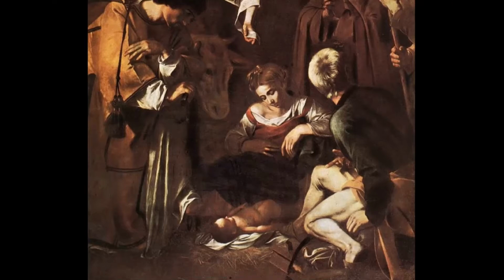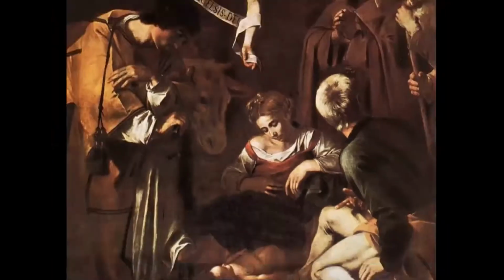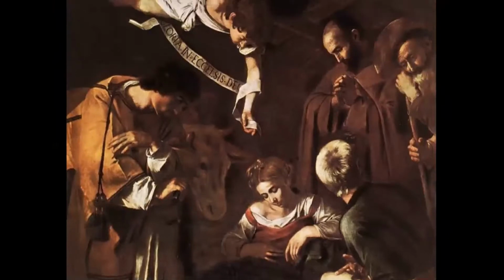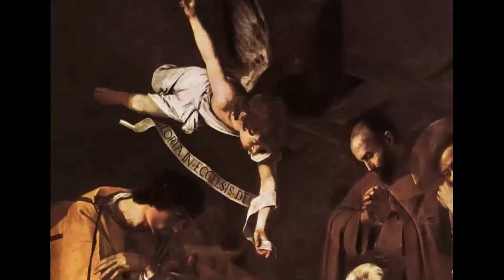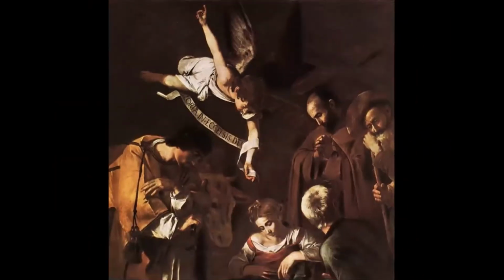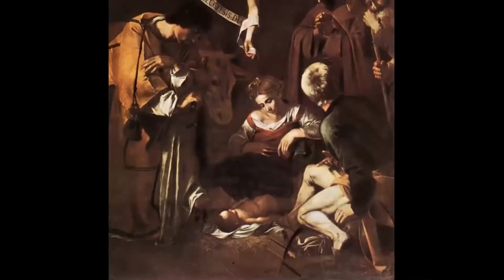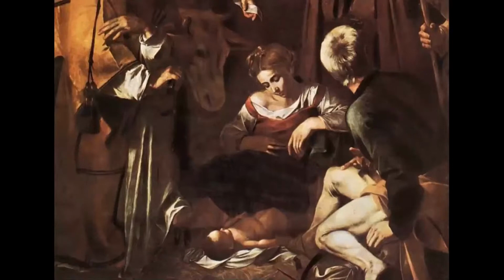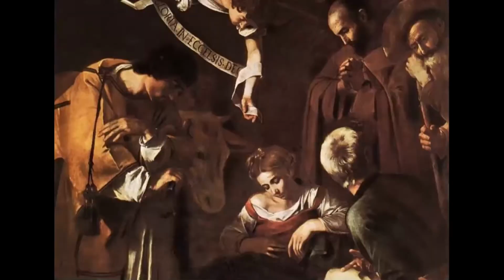So there is very striking naturalism, and of course, as I told you, light and darkness, and very, very theatrical elements, such as the angel. The light is, as I said, theater-like or movie-like, and of course, there is this attention to the smallest details, the wrinkles.